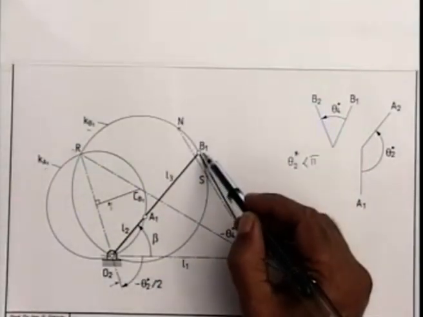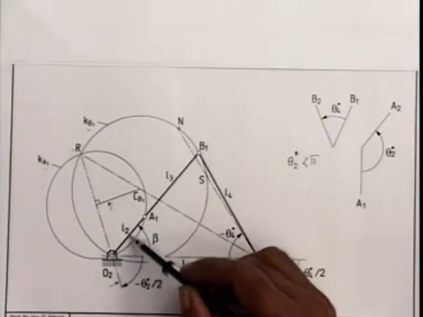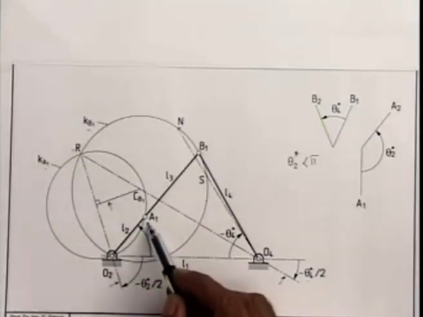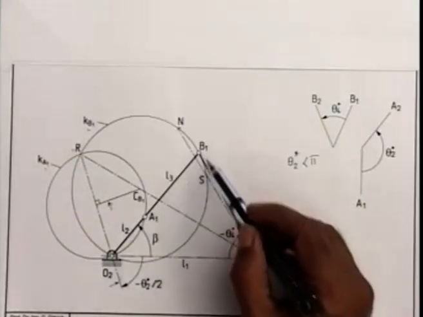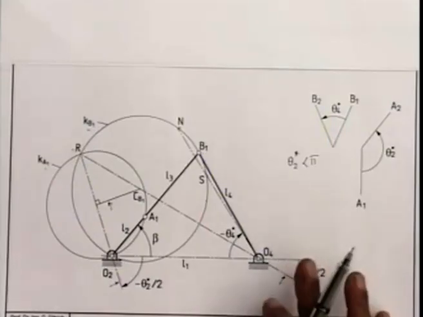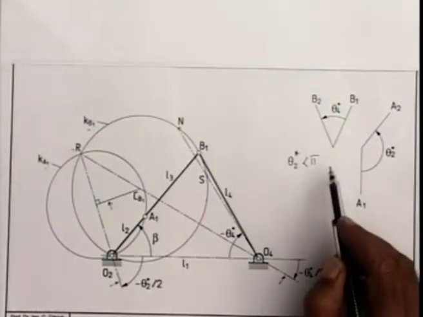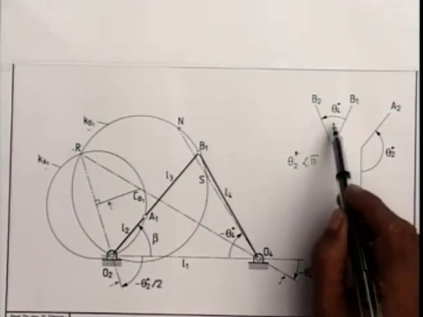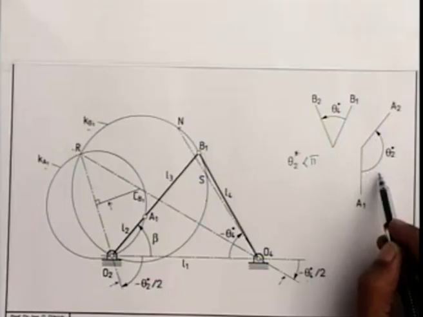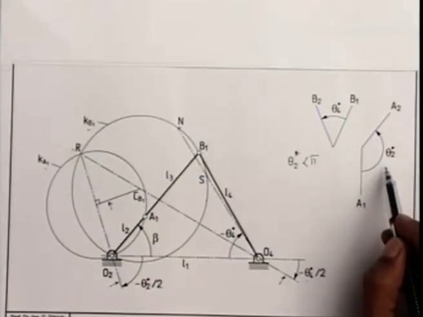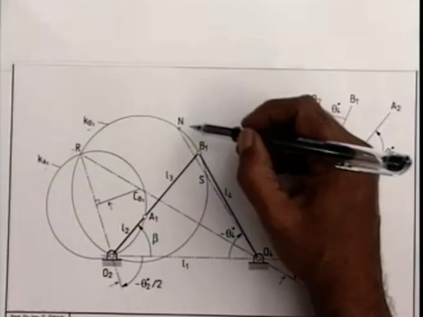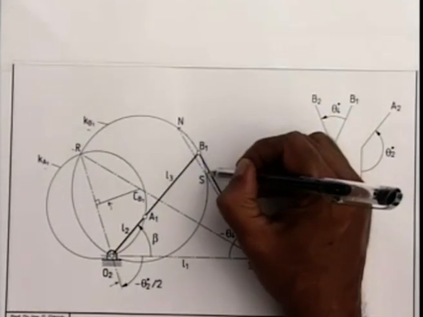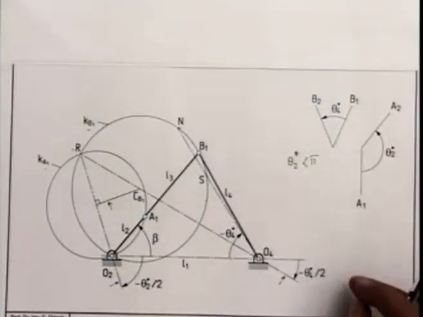I have taken B1 here, and I get a design by joining O2 B1, which intersects KA1 at A1, and O2 A1 B1 O4 gives me the desired 4R crank rocker linkage satisfying the desired extreme positions of swing angle theta 4 star and the corresponding crank rotation theta 2 star. As we see, because I could have taken B1 anywhere, I get infinite number of solutions, and the same is true even for theta 2 star more than pi.